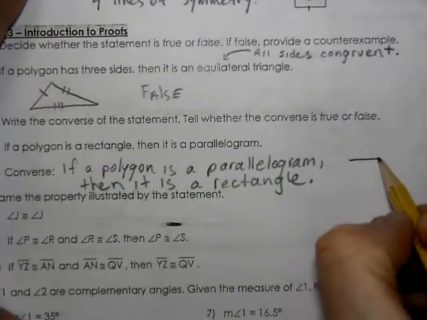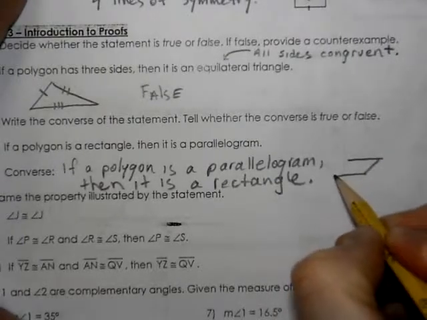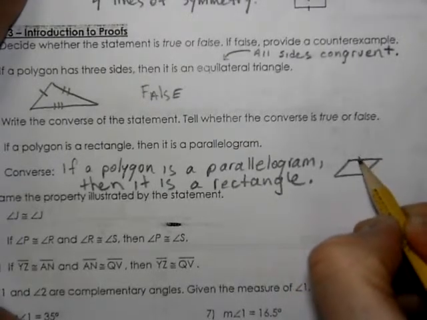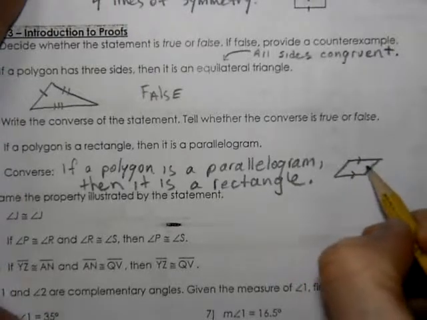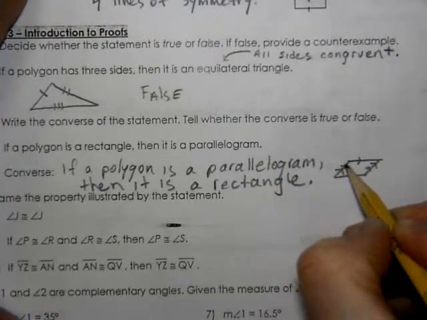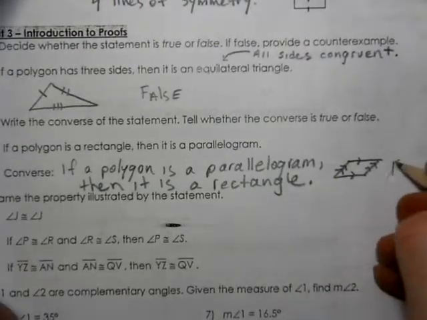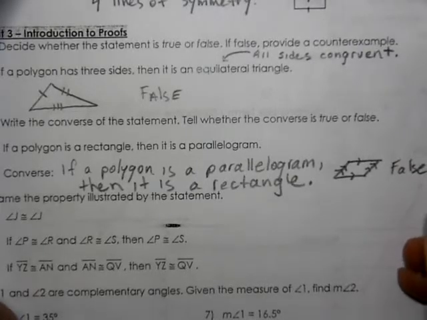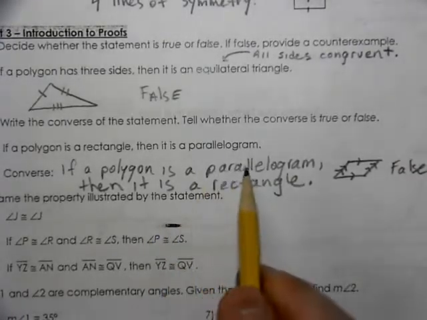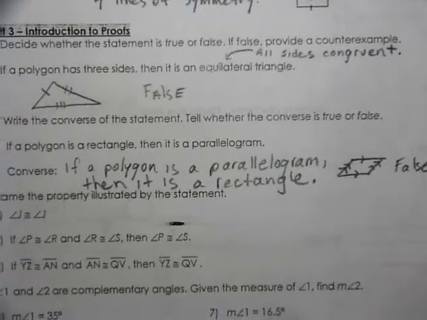And I can draw a parallelogram that doesn't have 90-degree angles. It's a parallelogram because I have 2 sets of parallel sides. So this would be false, because you can draw a parallelogram that is not a rectangle. It is possible.